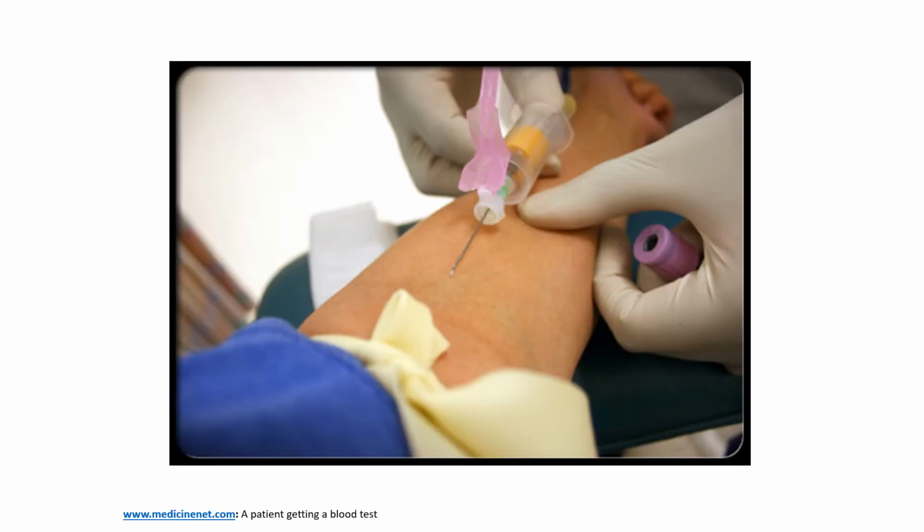Now, what lab test do you use to assess coagulation? For example, if you have a patient with a bleeding disorder or thrombotic disorder, what lab test do you ask for to assess his problem? What controls clot formation is the presence of platelets and the presence of coagulation factors.